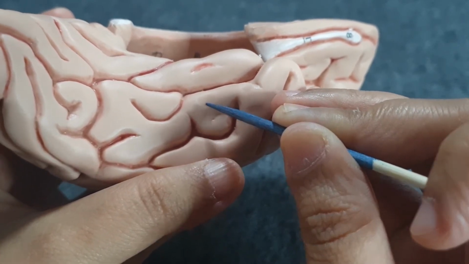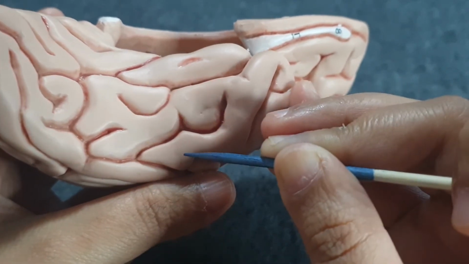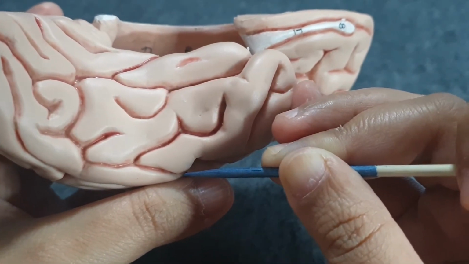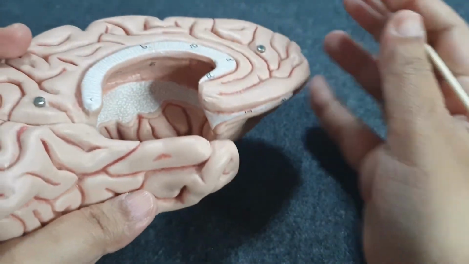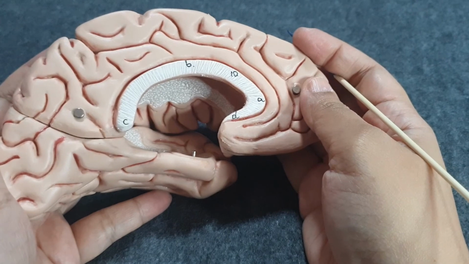After which is the inferior temporal sulcus, then your inferior temporal gyrus. So that completes the medial aspect of the cerebral hemisphere.